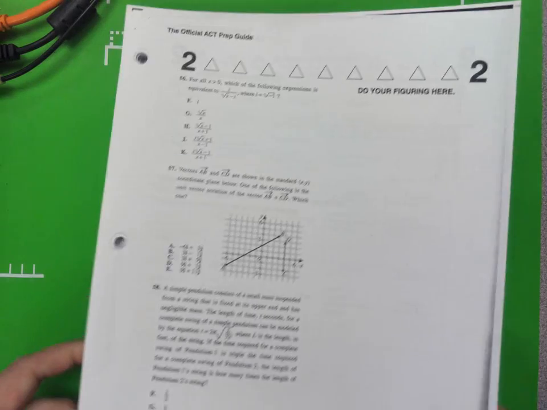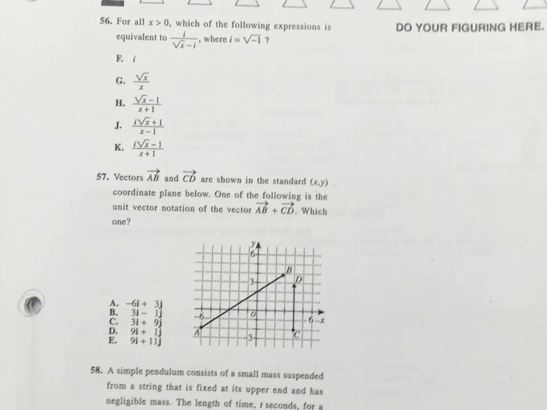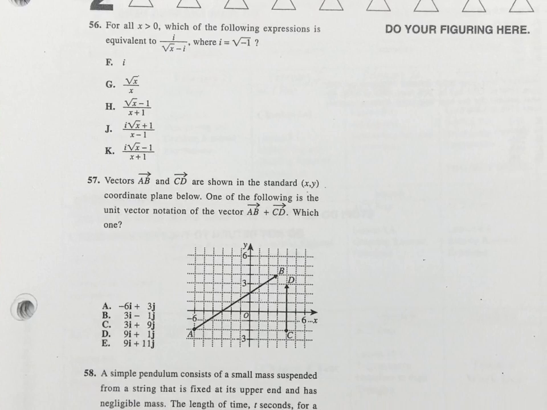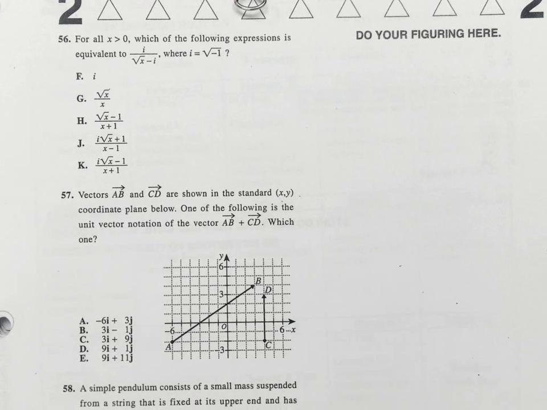Grab number 56, guys. 56. Let's look at 56. Do we need to do all of them? This one's brutal. Okay, so let's see. Number 56, the answer was J.